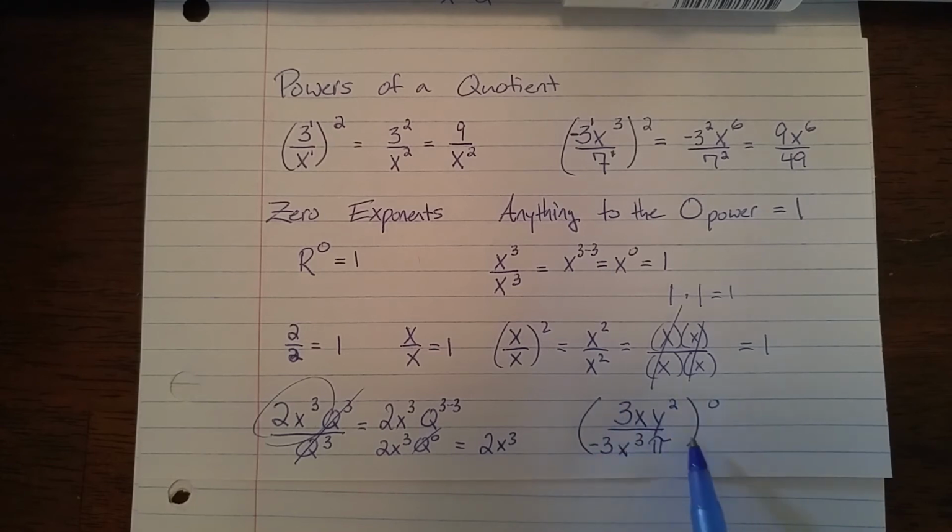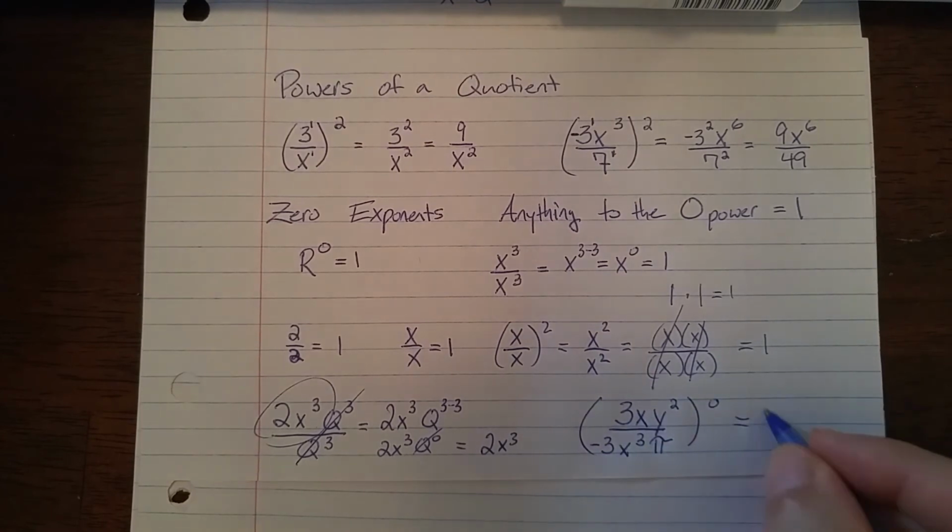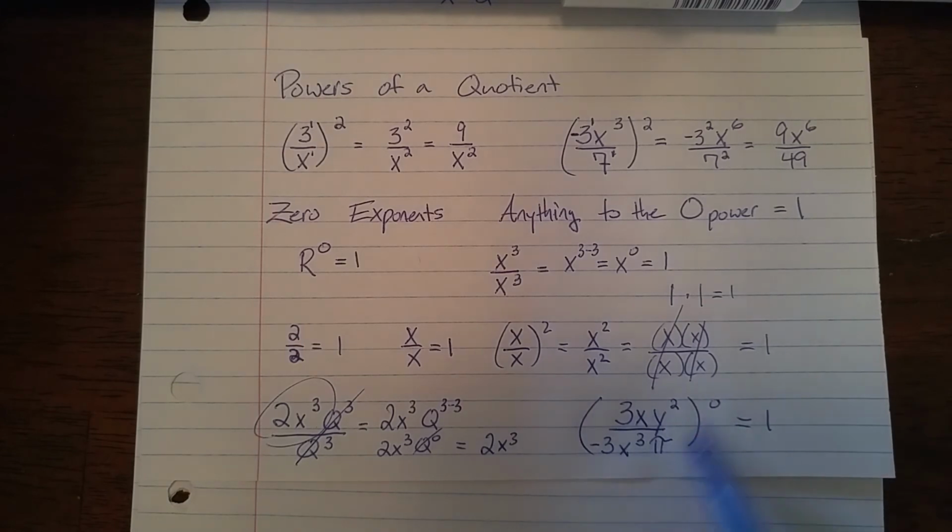Now right here, 3xy squared divided by negative 3x cubed pi. But take a look at this. All this is to the 0 power. So in other words, 1 times 0, 0. 1 times 0, 0. 2 times 0, 0. And so forth. All this would be the 0 power. Whole entire thing equals 1. So anytime you have something right here, if the whole thing's set to the 0 power, it equals 1. Done. Easy as that.